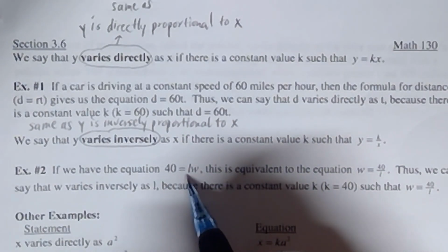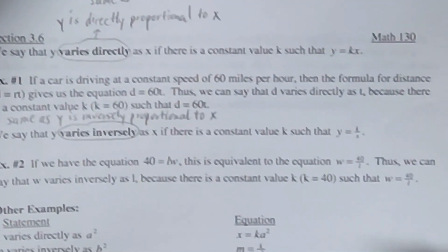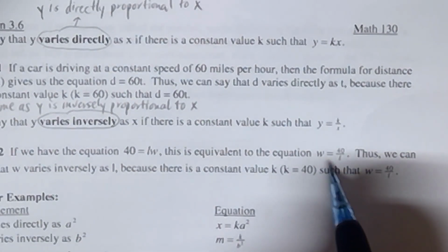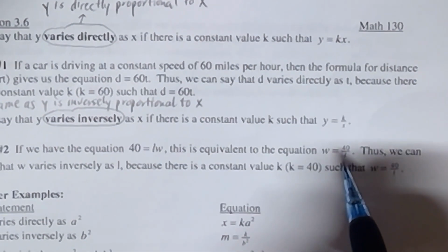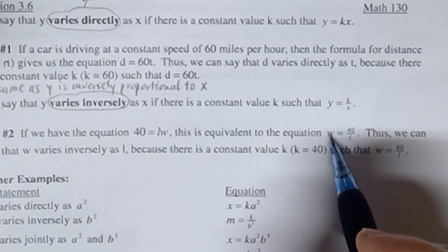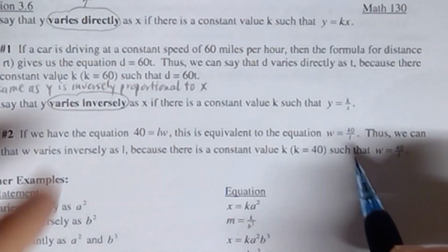Length times width. Just to let you know what these letters mean. Length times width, the area of a rectangle. If you divided both sides of the equation by L, which you don't need to worry about right now, but I'm just saying that this is what we would end up with. This means that the width and the length are inversely proportional to each other.